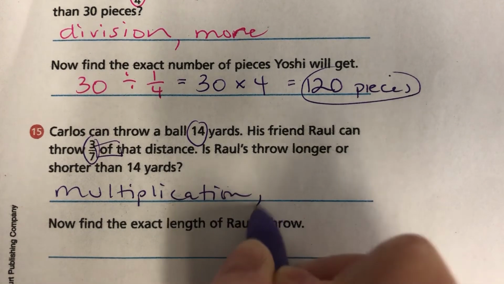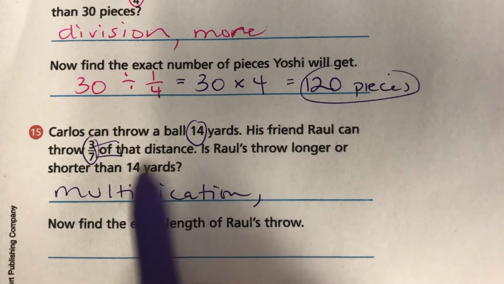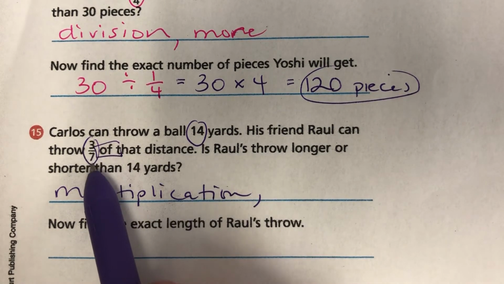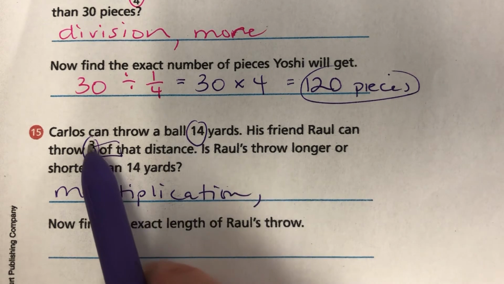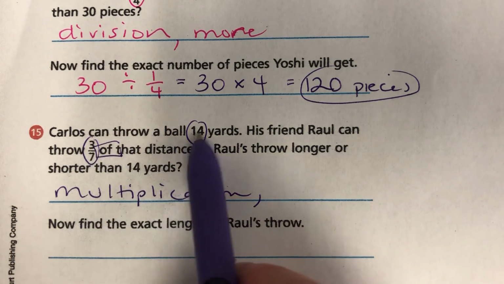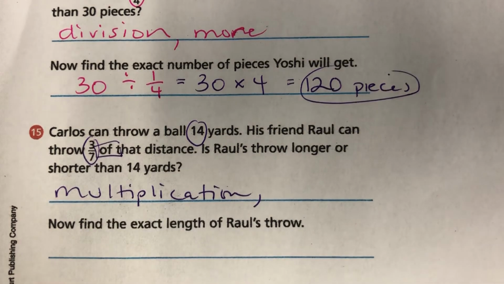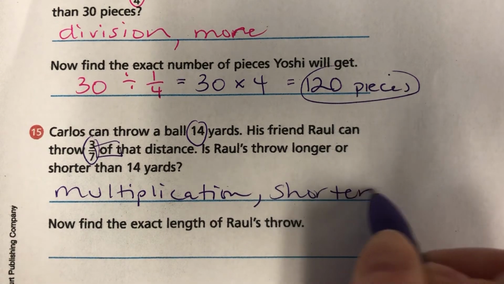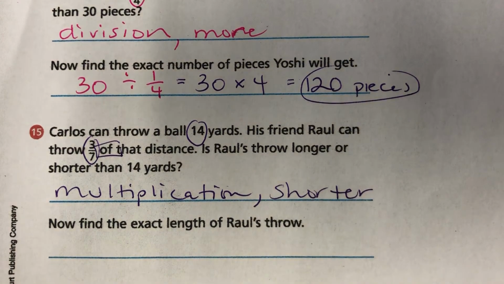Multiplication. And now I want to know, is Raul's throw going to be more or less than 14? Well, Raul only throws 3/7 of that, right? 7/7 would mean he threw 14. 3/7 means that 14 happens less than one time, because 3/7 is less than 1. So we should definitely get an amount that is shorter than 14 yards. So let's figure it out.